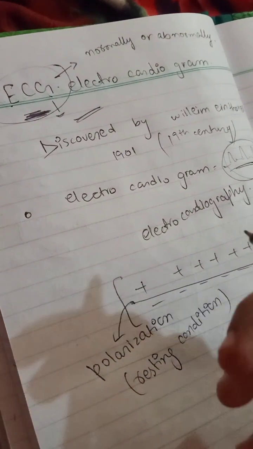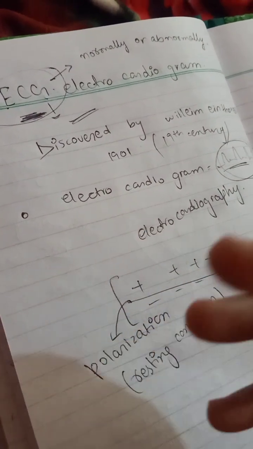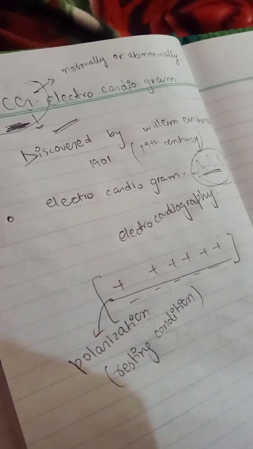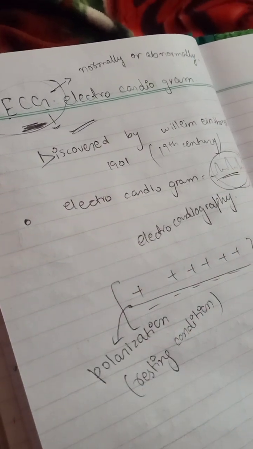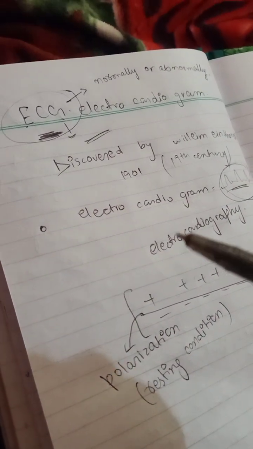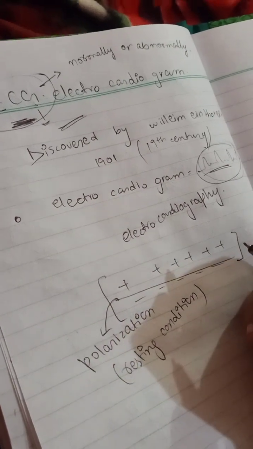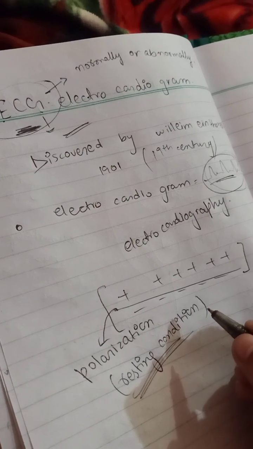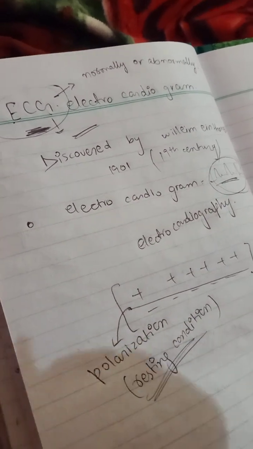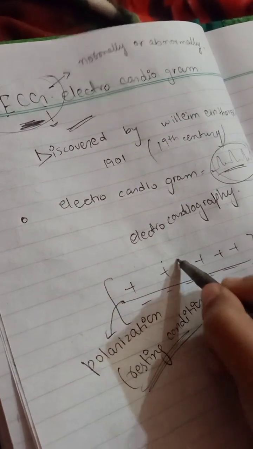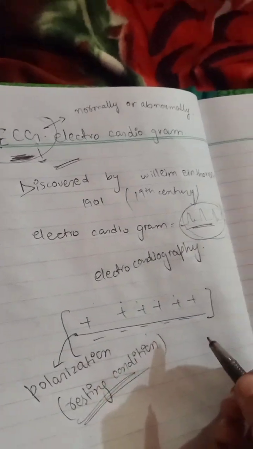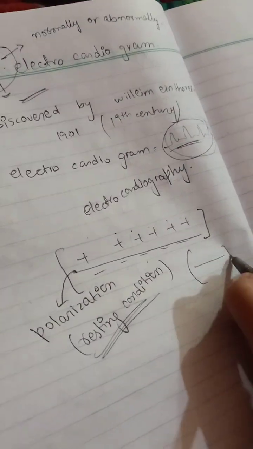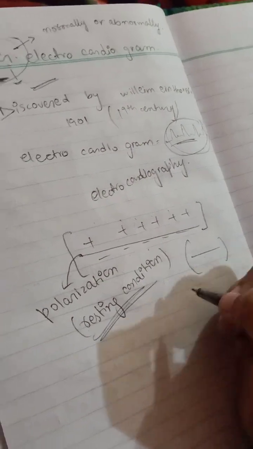Resting condition where no pulse is there. When the heart muscle does not contract, there is no electrical activity. So this is the resting condition. Okay, polarization means the opposite ions are like this. So this is basically a straight line, no deflection occurs here.